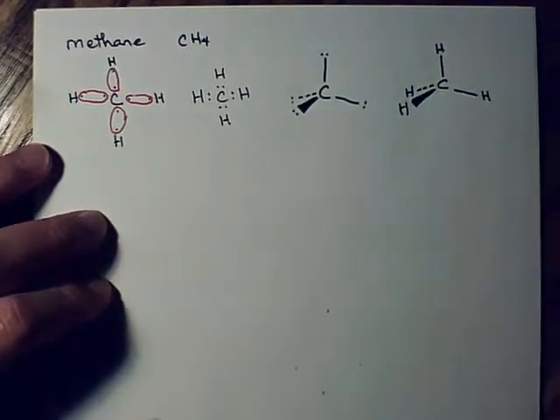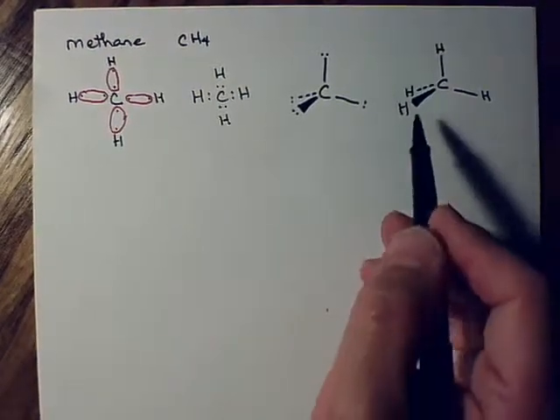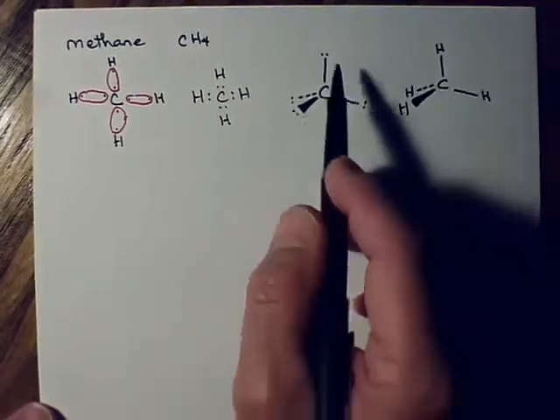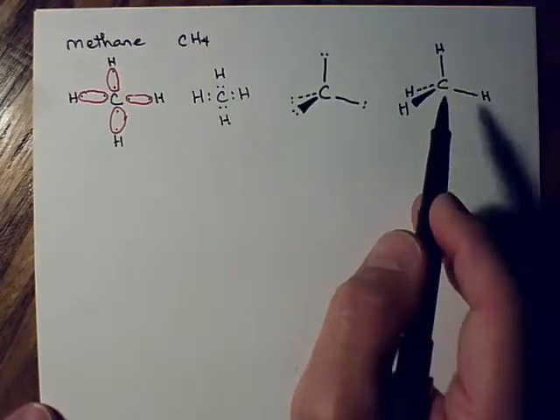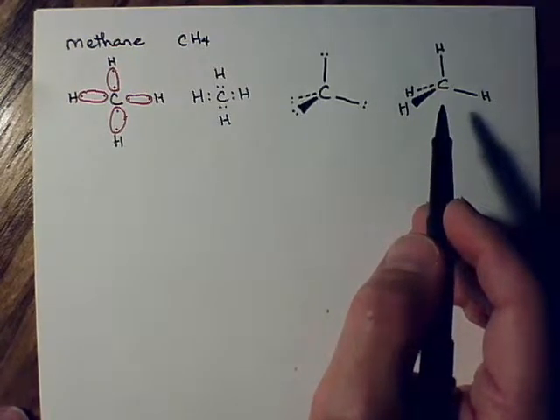All right? And so now that there are no more pairs of electrons left, we're done. This is now the molecular shape, and since it's the same shape as this, it is a tetrahedral molecular shape. Okay? That's the first thing. We've got to find the 3-dimensional shape.